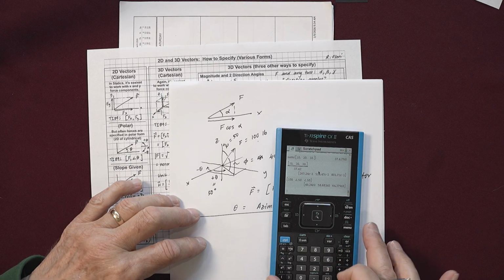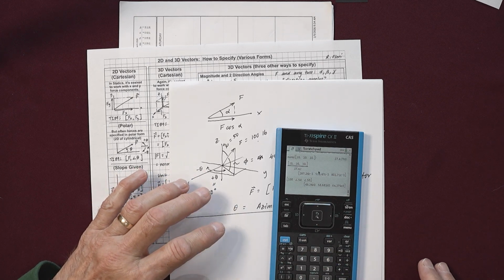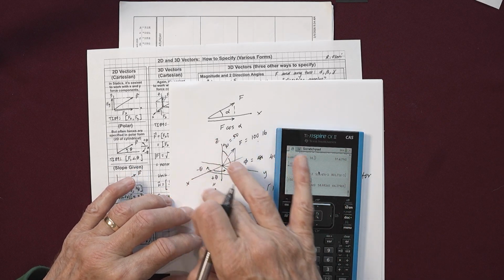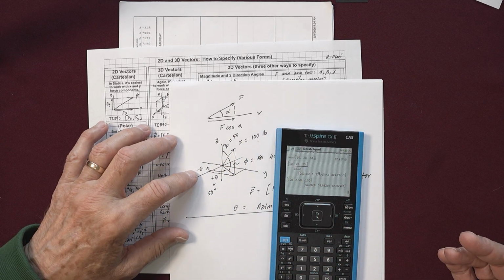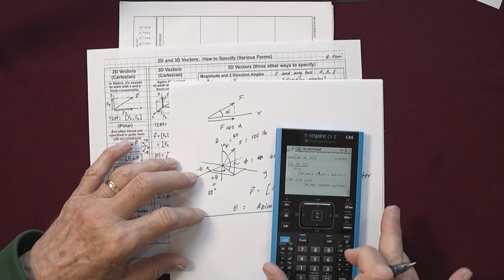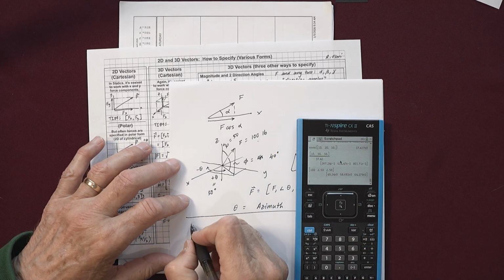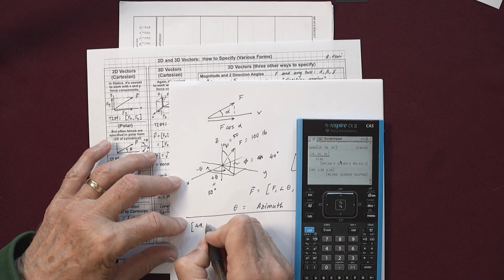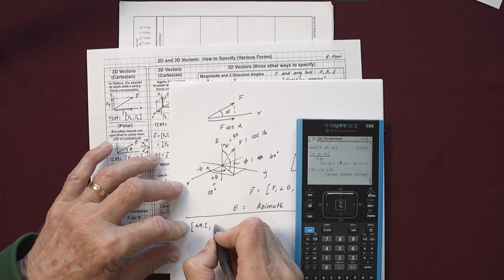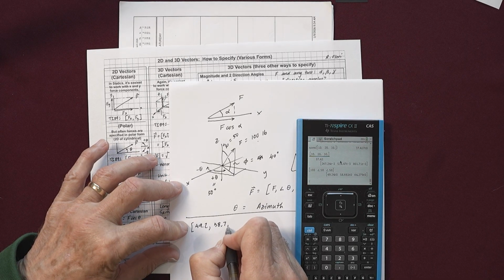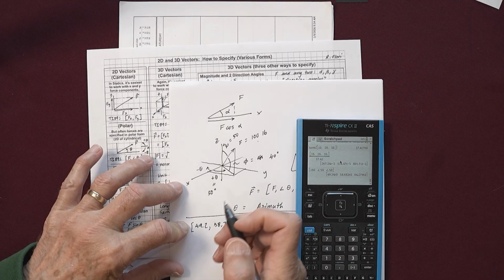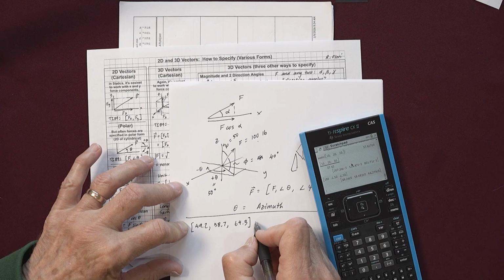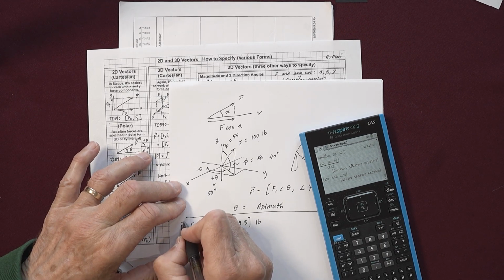And that'll be enter. And so my calculator in its default display mode is rectangular. So I entered the vector the way it was given in spherical coordinates, but it automatically displayed it in Cartesian. So it comes up as 49.2i, 58.7j, and 64.3k pounds. That's my F vector.